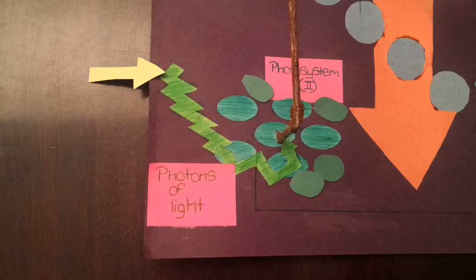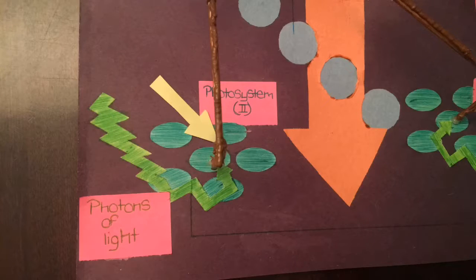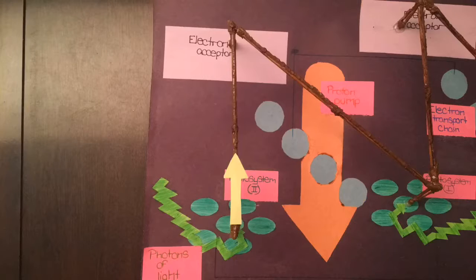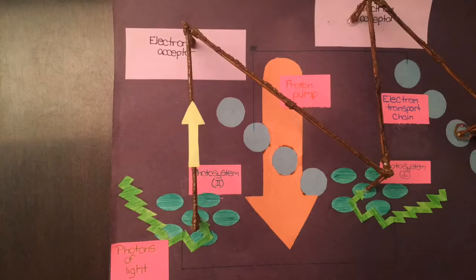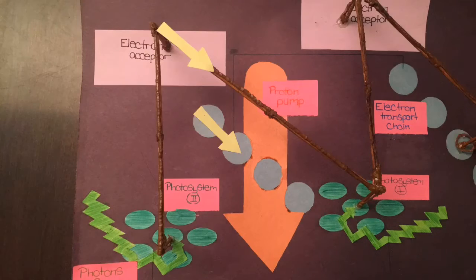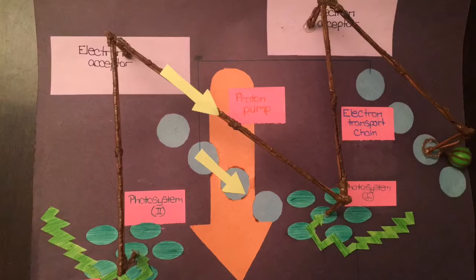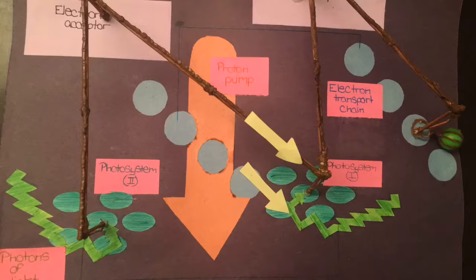It's when photons of light are absorbed by chlorophyll pigments of photosystem II. The absorption of this light excites electrons within the chlorophyll molecules. The excited electrons are now taken up by an electron acceptor. They are then passed through a chain of electron carriers and will end up at photosystem I.